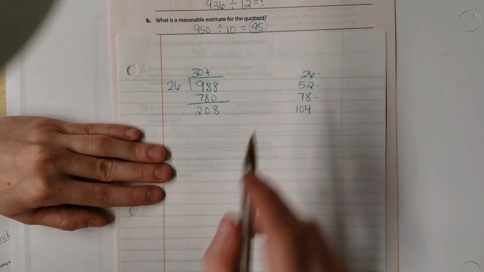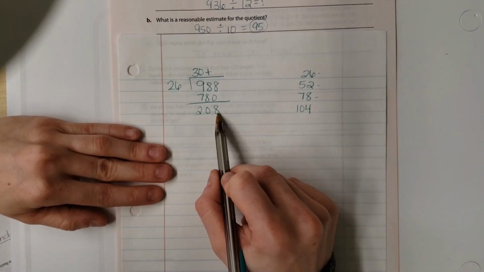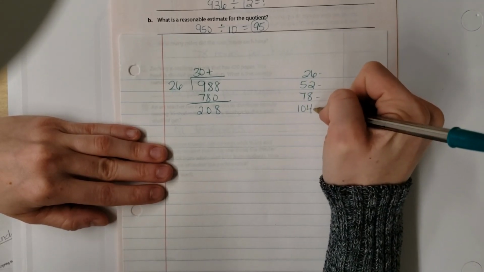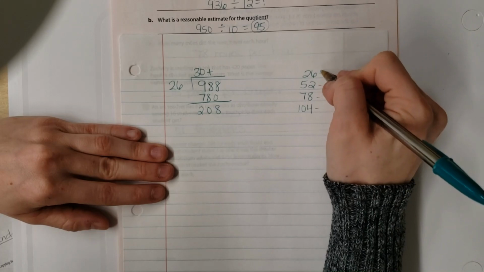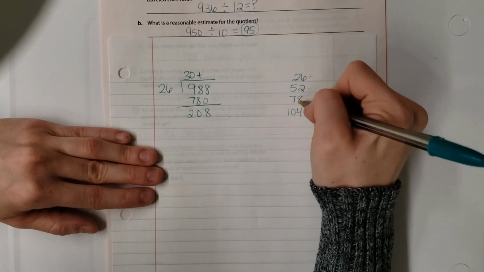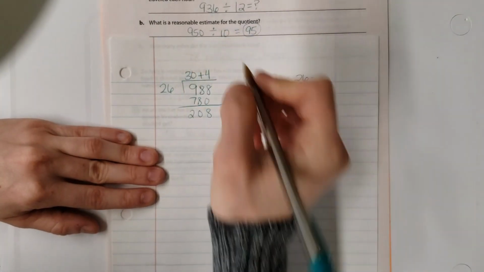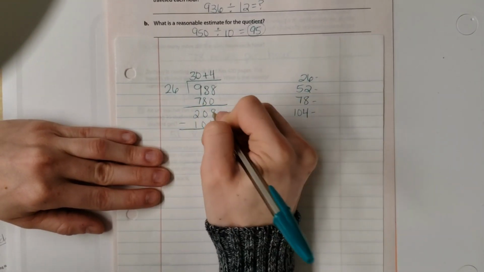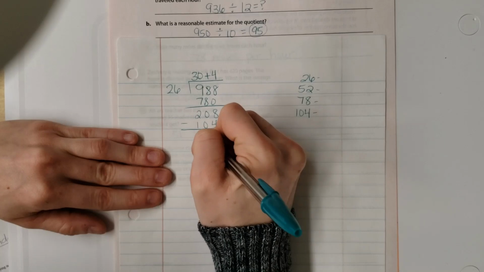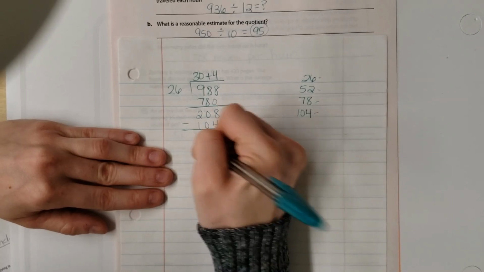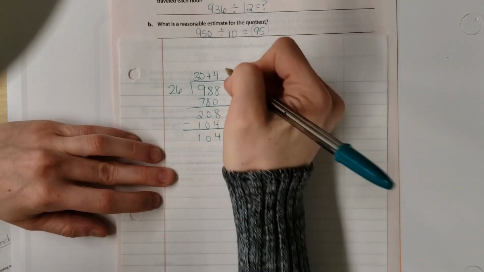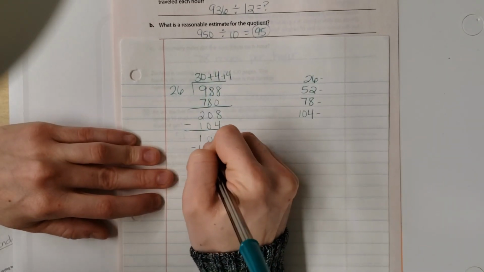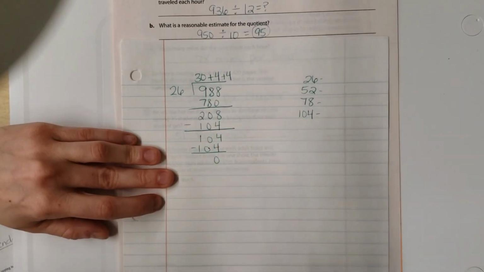So looking again, I want to get as close to 208 as possible. I can see here that I went up to 104, so I think I'm just going to go there and say 26 times 1, 2, 3, 4 gives me 104. I'm going to subtract that. 8 minus 4 is 4, 0 minus 0 is 0, 2 minus 1 is 1. 104. Oh, I can do the same thing again. Plus 4. 104 minus 104 gives me 0.